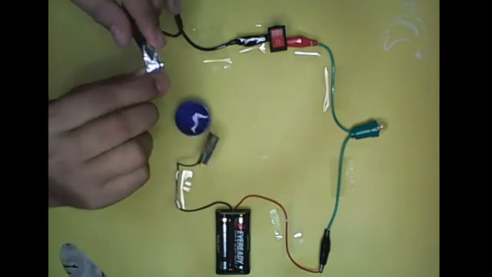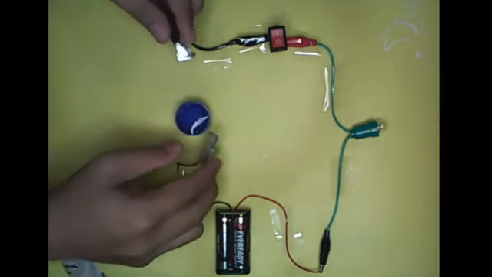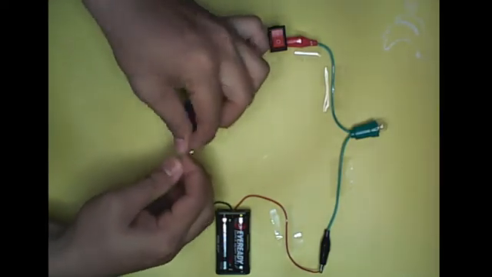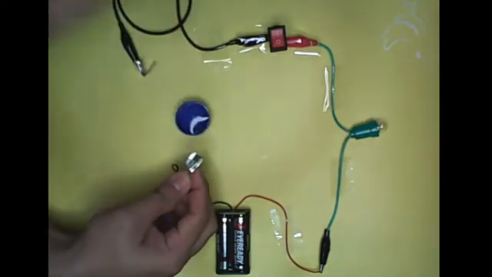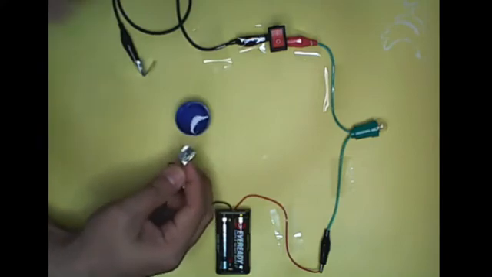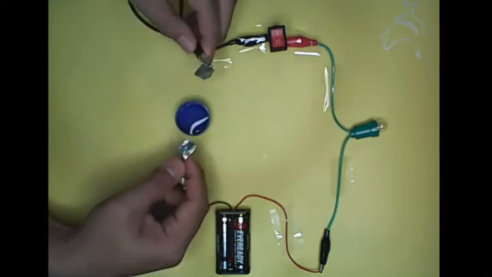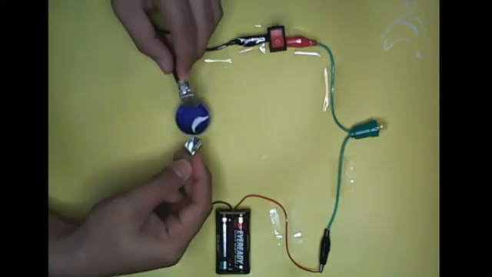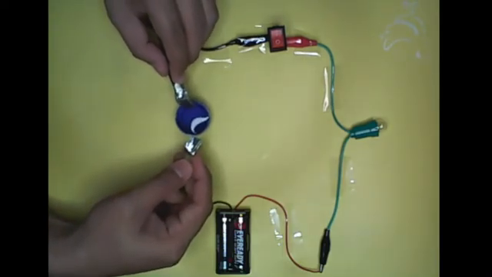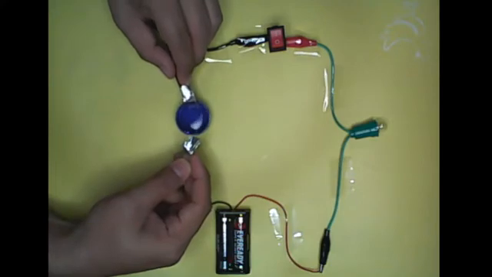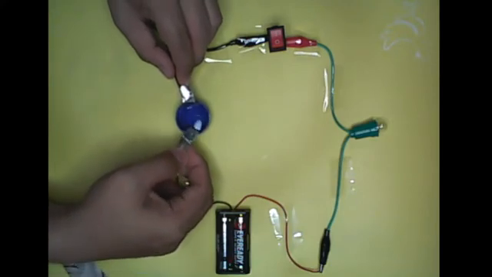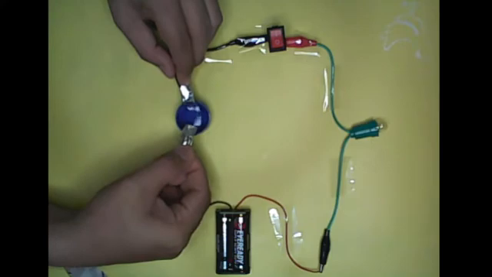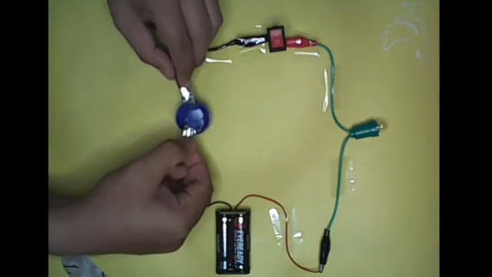Okay, like this. You can do this with a dry cell. Remember, dry cell only, do not use mains electricity, only dry cell. One of the aluminum I put here and another one I put over here, and let us see what happens.